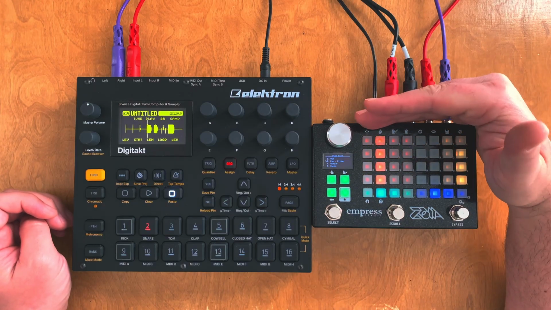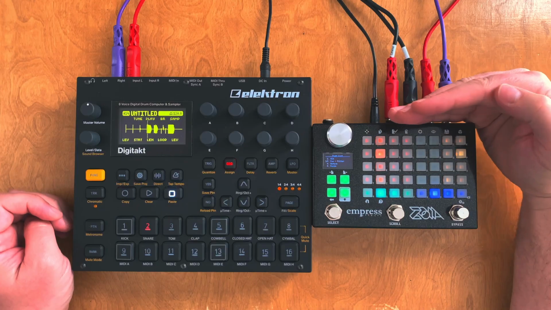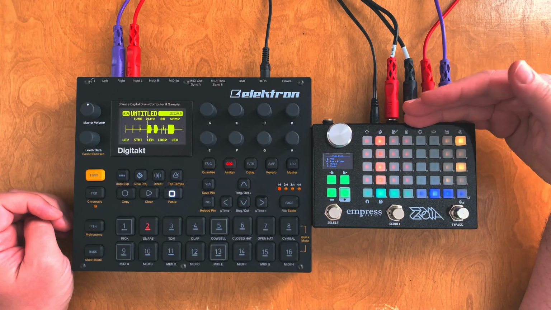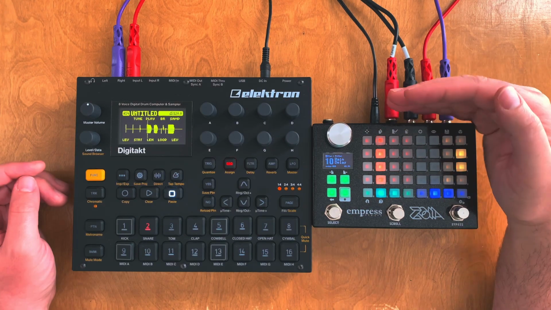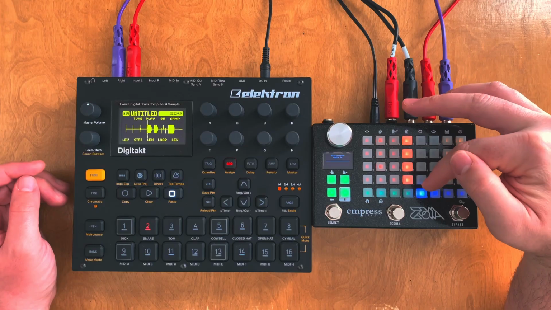Then you have pan filters here. So this is just 4 different audio panner modules. And you can see over here, you have some sine waves that are controlling those. And then on this same page, you also have down here your bandpass filters, left and right.